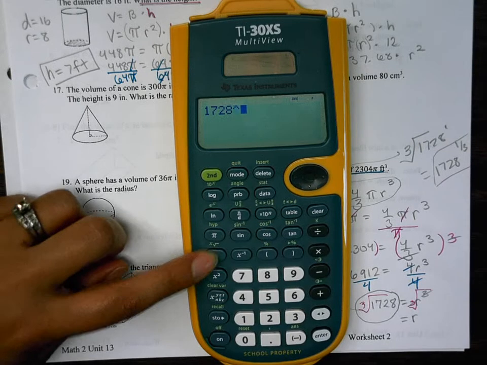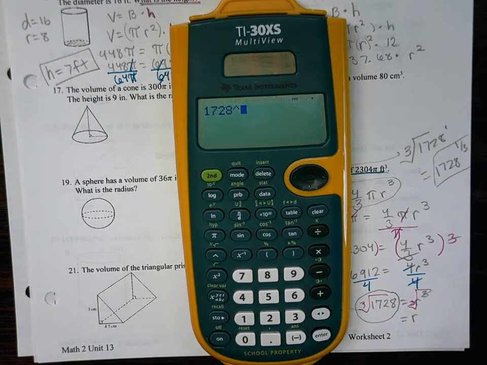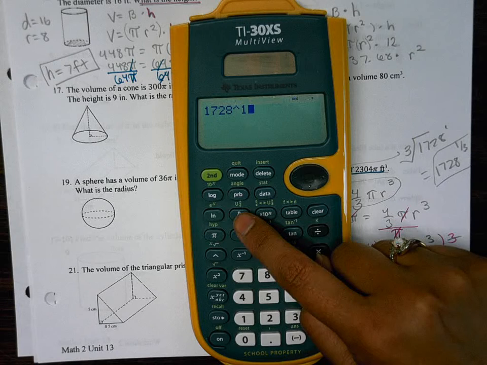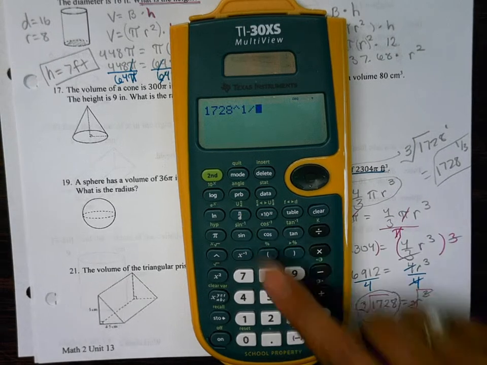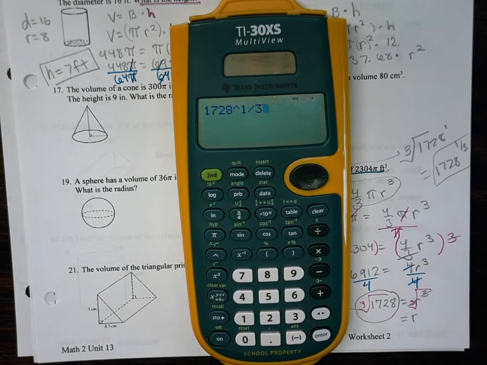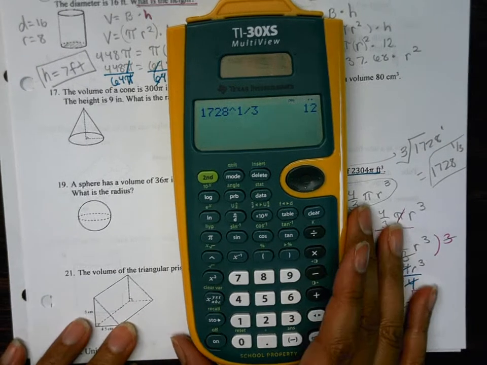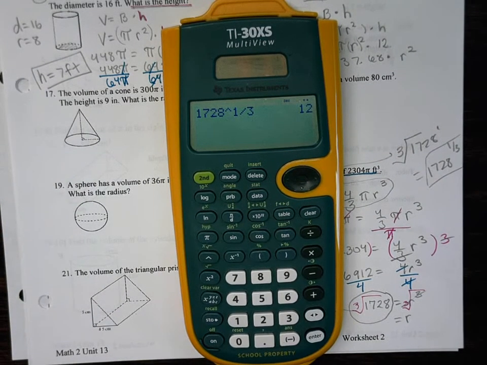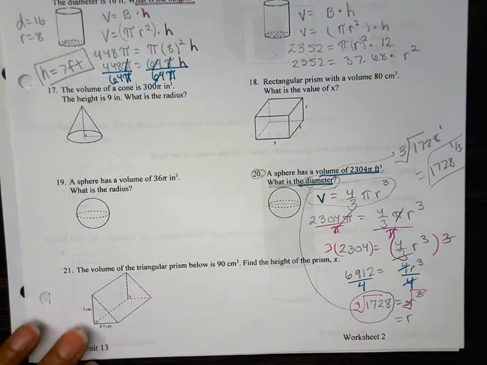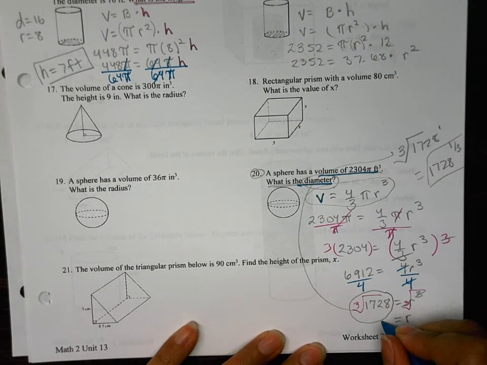1728, my exponent key is here. It's a little caret key. Raised to the, and then 1 fraction 3. 1, my fraction, don't use your division key. Fraction key is there, 3. If you're going to use your division key, you need to use parentheses. And then your equal sign. If you don't like it that way, I could show you how to use your cube root key. It's a little different on different calculators, but I'm more than willing to show you. All right, so the big number, exponent 1/3. What does r equal?